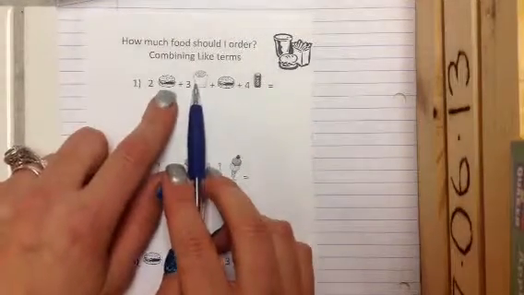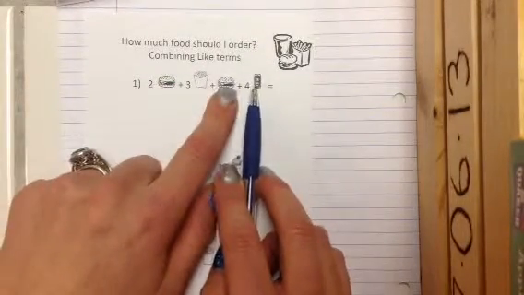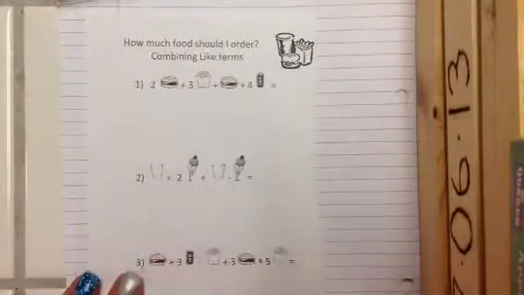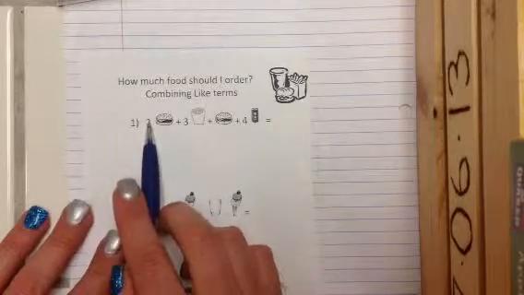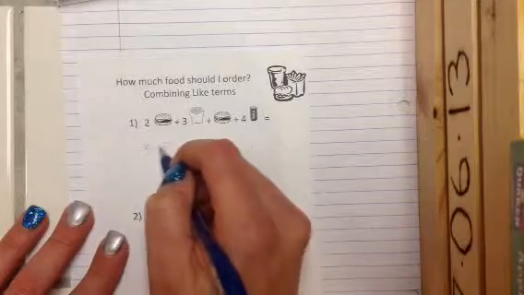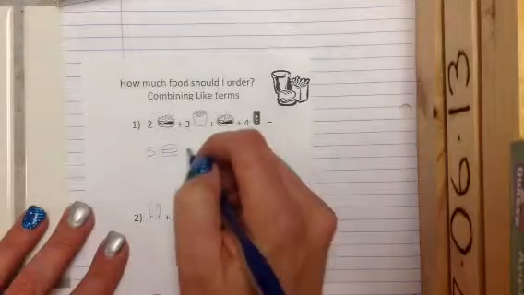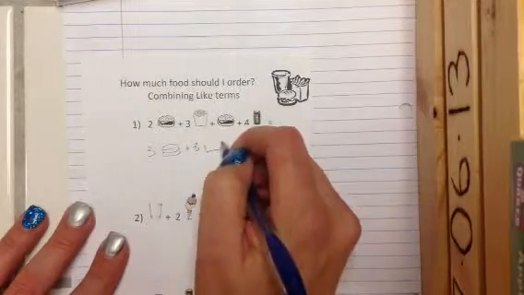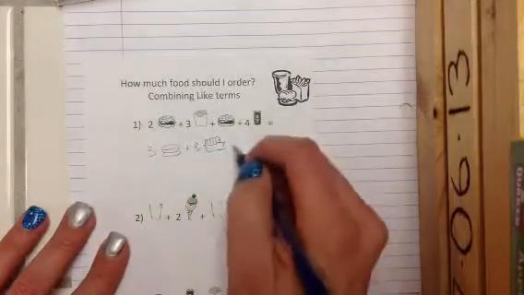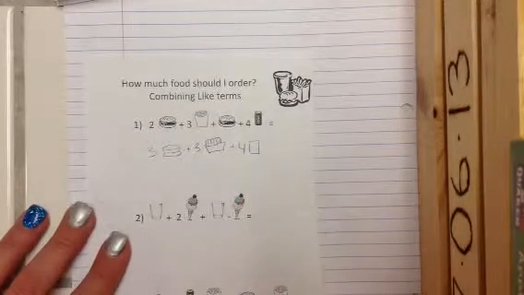I can't combine French fries and hamburgers. They're not the same. I can't combine French fries and cola or burgers and cola. But I can combine burgers with burgers. So you should have gotten for number 1 that you have a total of 1, 2 plus 1, that's 3, I'm sorry, I'm a terrible artist, burgers. You have 3 French fries and 4 sodas or colas.